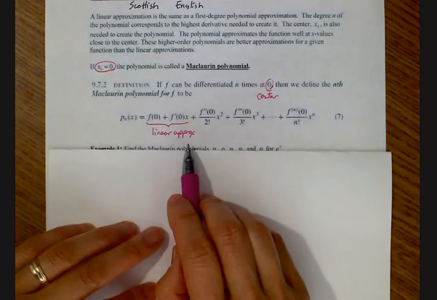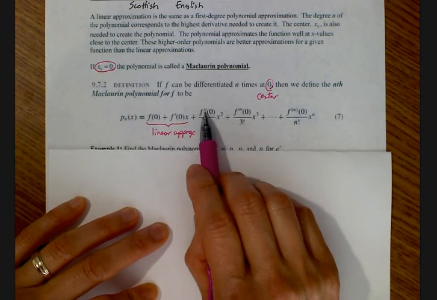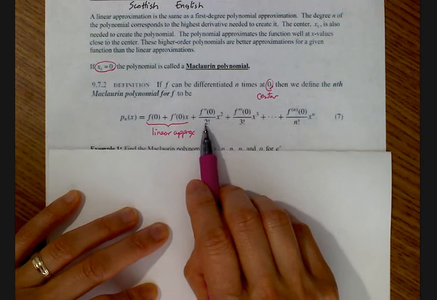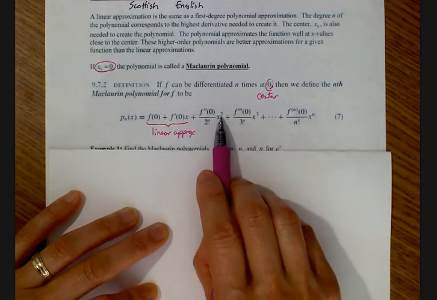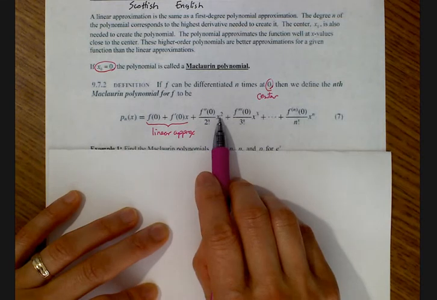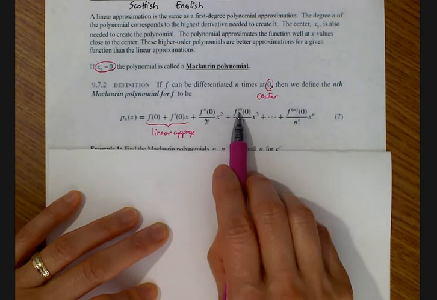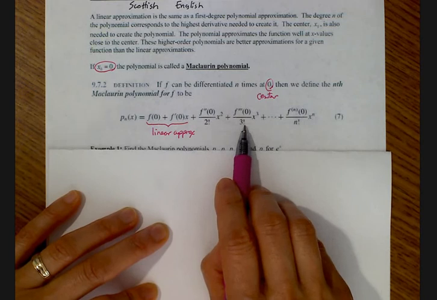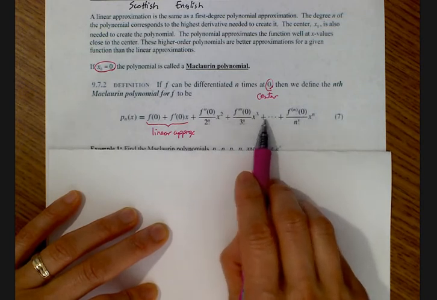And then we're going to improve on the linear by taking another derivative. So it'll be f double prime of 0, and then you have to divide by 2 factorial, and then multiply it by x to the second power. And then you're going to keep adding another derivative, so it's plus f triple prime of 0 over 3 factorial times x to the third power. And then it's going to continue in this pattern.